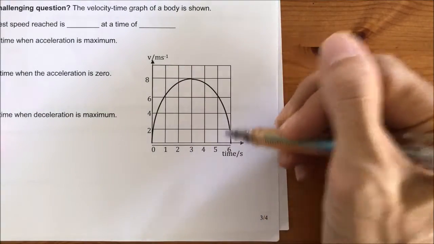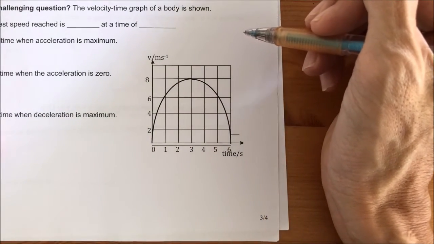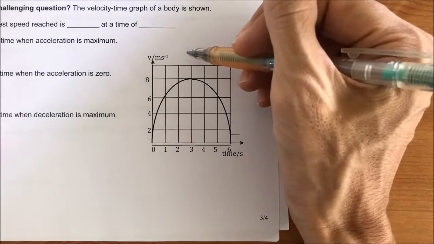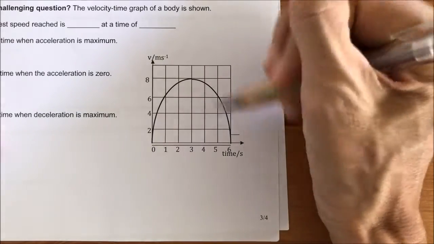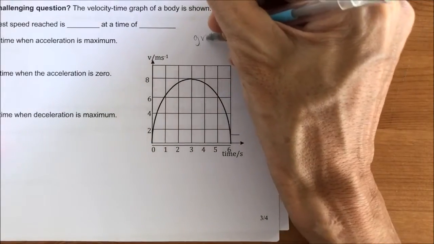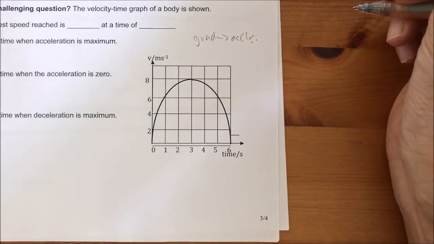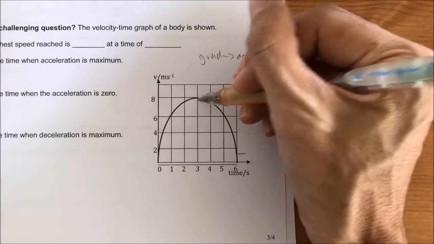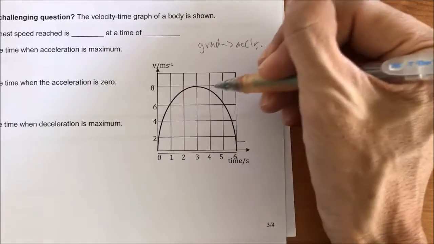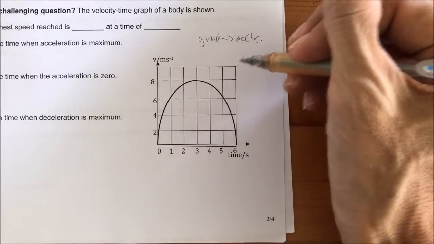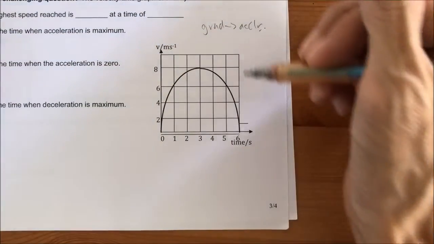Then what happens when we get things a little bit odd? A curve. Then we ask ourselves again, what kind of graph is this? This is a speed time graph. Then we say the gradient is acceleration. Write it down, so we make a mental note. Where's the highest speed? It's here, right? And from there, where's acceleration maximum?